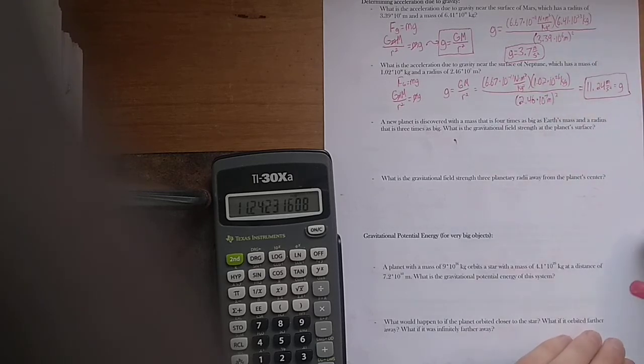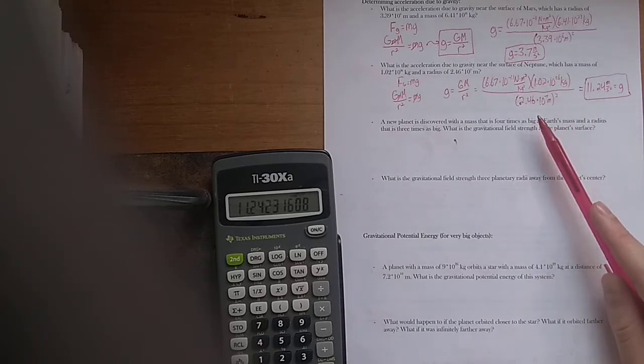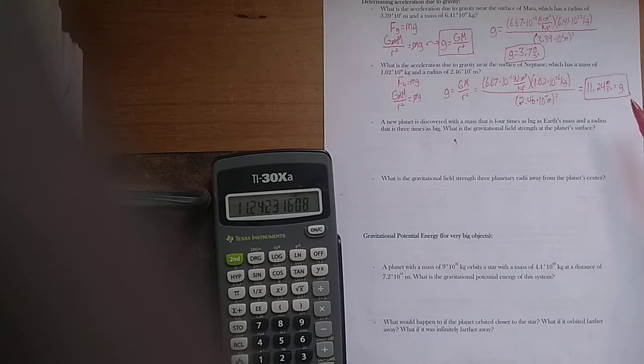Neptune is one of those gas giants, so I think it would get bigger as it goes in. I don't know the composition of Neptune, so I don't know the density profile. But anyways, at the surface, Neptune's acceleration due to gravity is bigger. Even though its radius is much bigger than Earth's, its mass is so much bigger that it more than makes up for that. Okay, moving on.